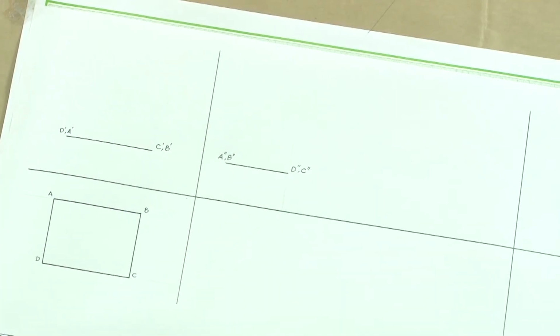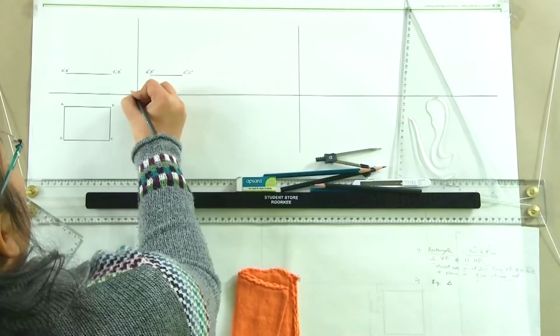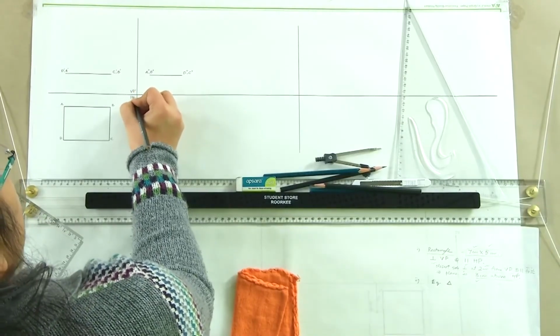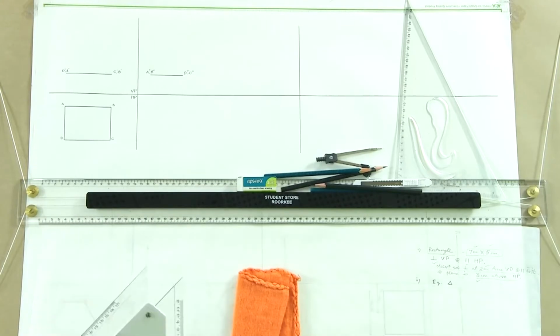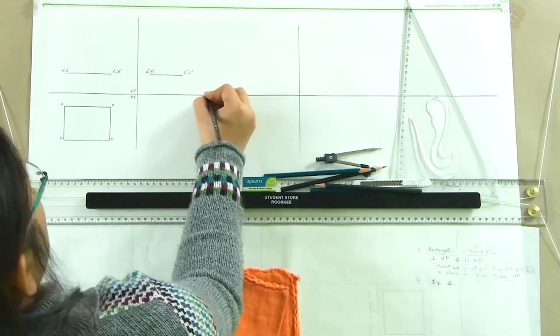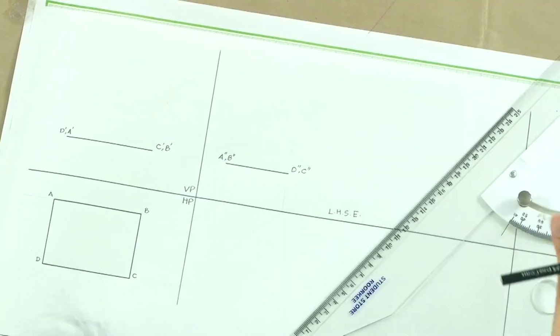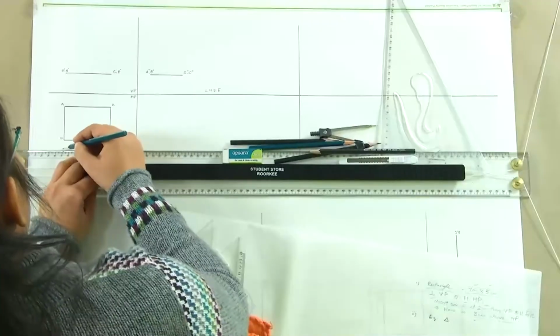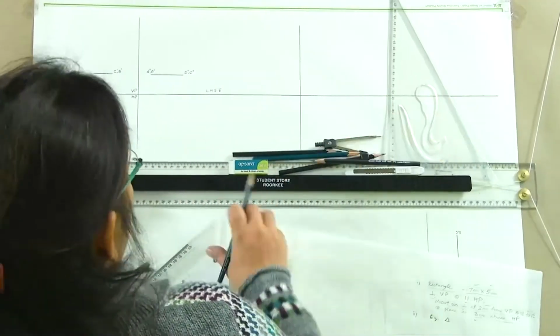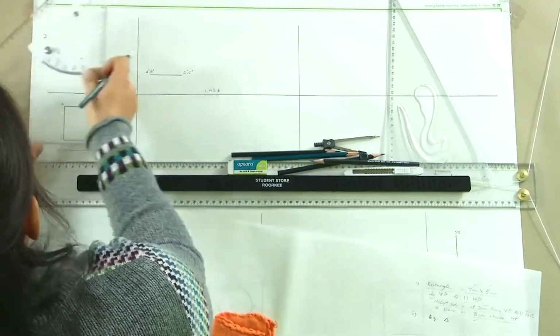So, this is the projection of a rectangular plane which is perpendicular to VP and parallel to HP, and what we see here is VP, HP, and this is the side elevation. So, in this case, this is the left hand side elevation. This is the projection of this rectangle, and now we have to quickly dimension it. So, we have to dimension this rectangle, and only the conditions which are given here.